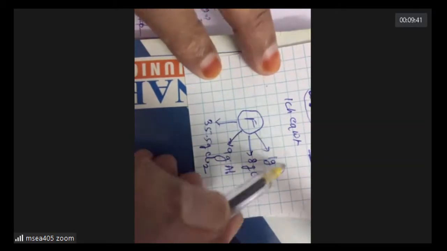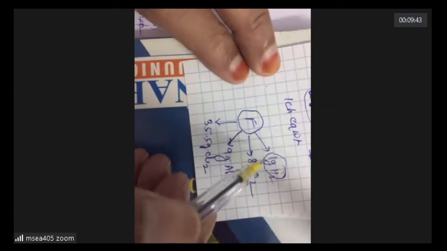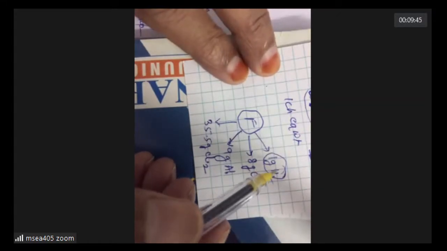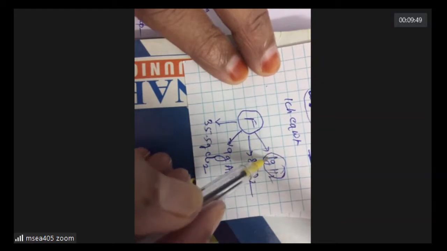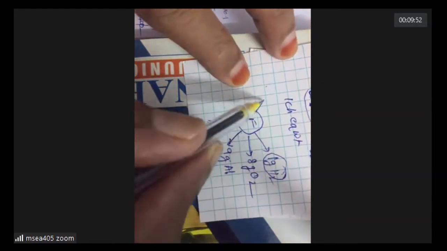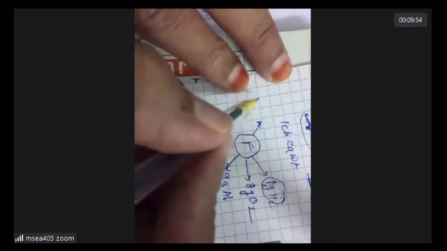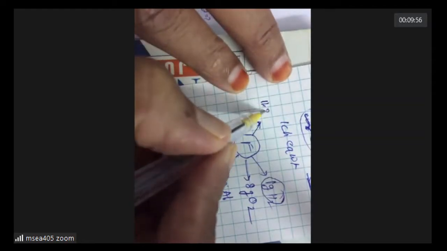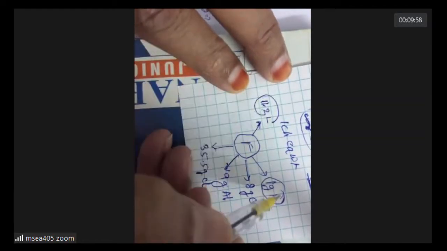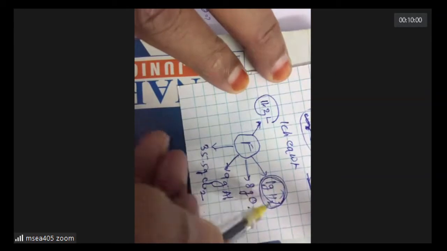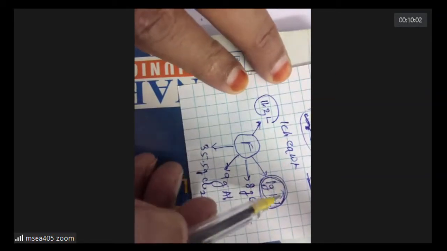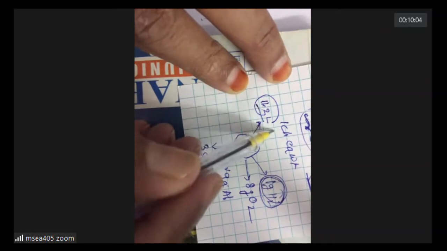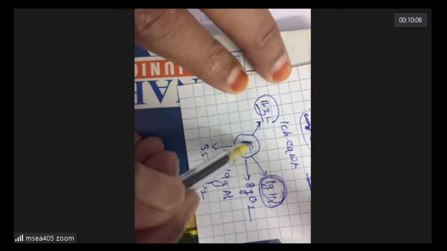Do you know 1 gram of hydrogen means half mole of H2 gas, because H2 molecular weight is 2, 1 gram means half mole. Half mole of any gas at STP or NTP occupies 11.2 liters. So the volume of hydrogen gas produced during the electrolysis of acidified water, for passage of 1 Faraday, is 11.2 liters at STP.